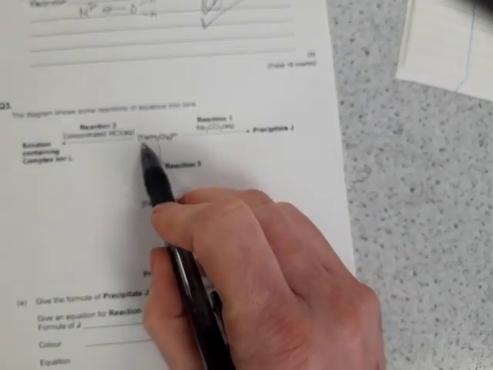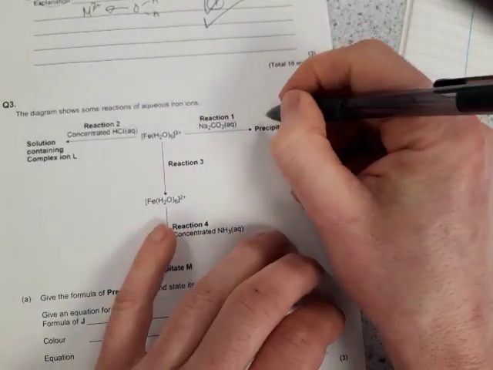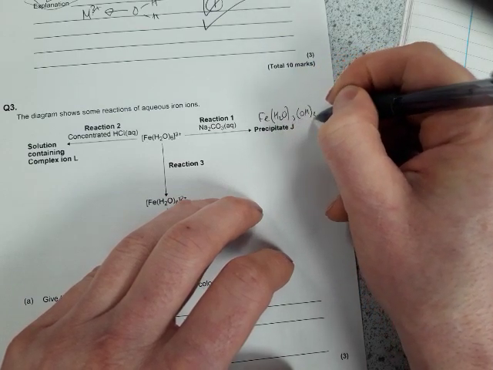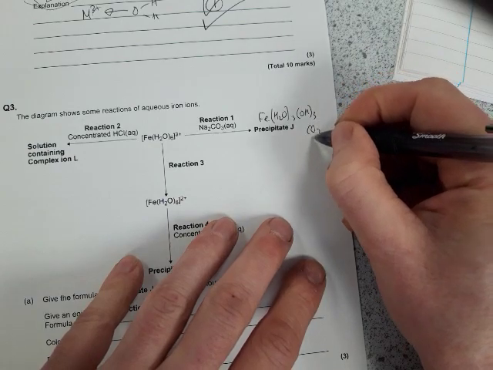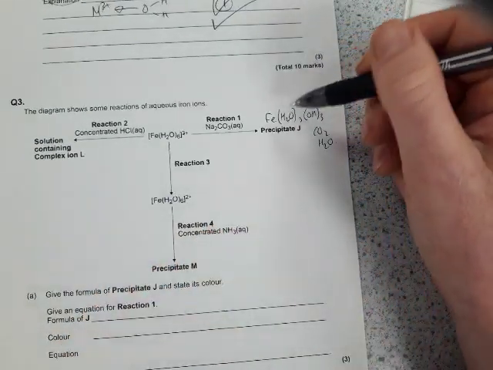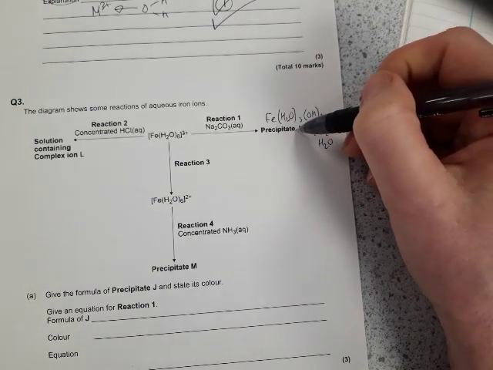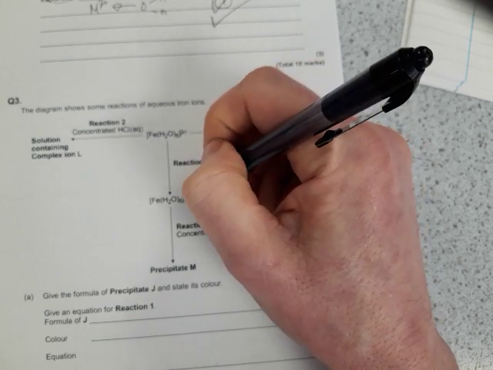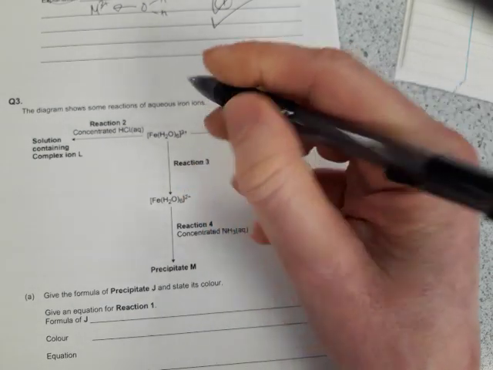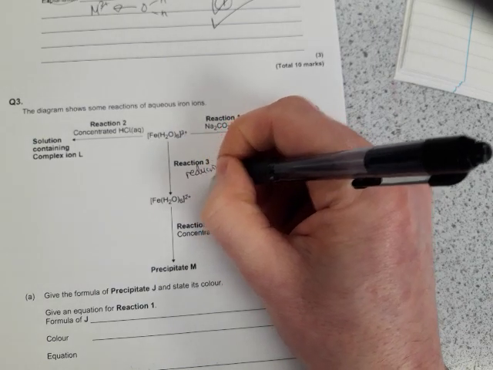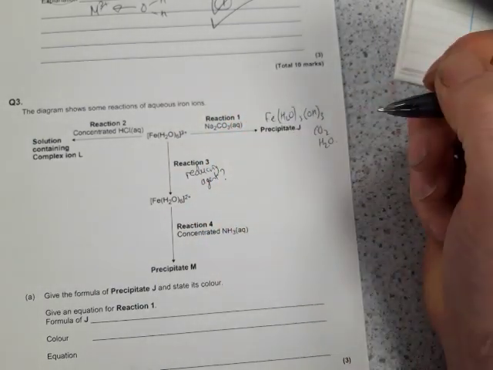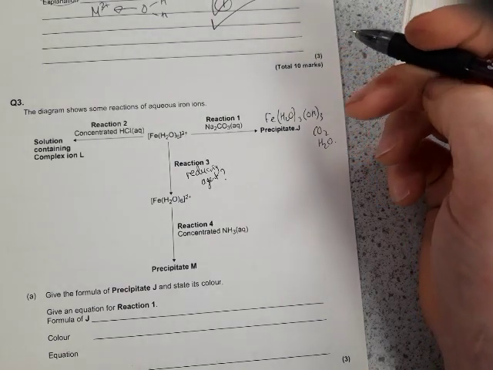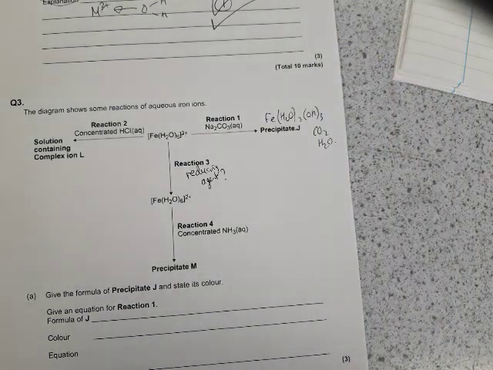So what are they doing here? Iron 3 plus with carbonate. So I know that'll make the brown precipitate. They're probably going to ask me for this equation. I'm going to have to balance that with carbon dioxide and waters, but I've already done a couple of that example today. That's precipitate J. Reaction 3 seems to be turning iron 3 plus aqueous into iron 2 plus aqueous, so that is getting reduced. So you need some sort of reducing agent. Okay, don't know what that'll be. Hydrogen? I don't know, see what it says, reducing agent. Tin, there's an organic one in there, tin and HCl, I don't know.